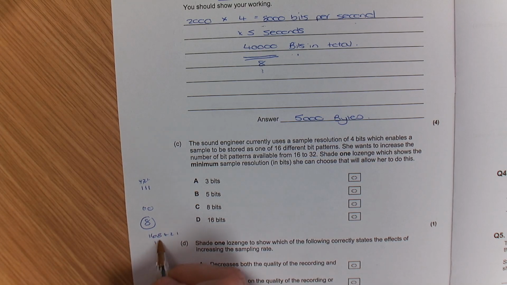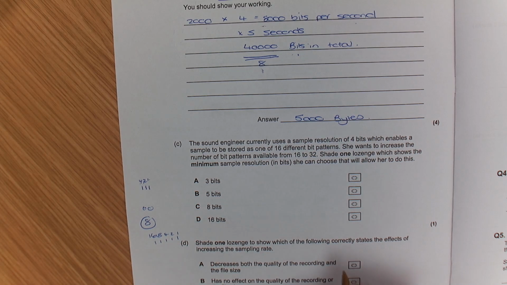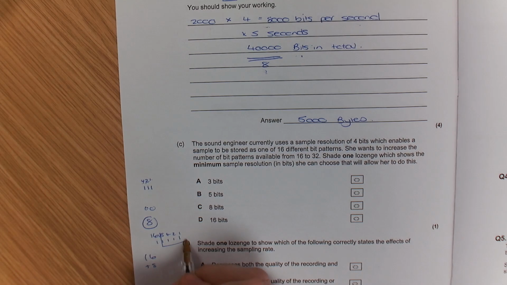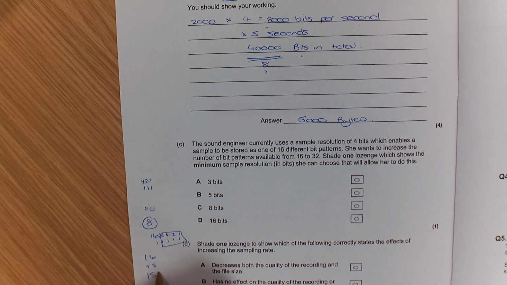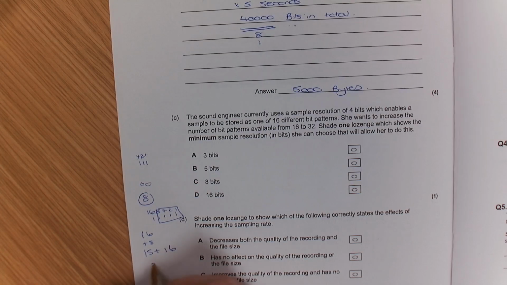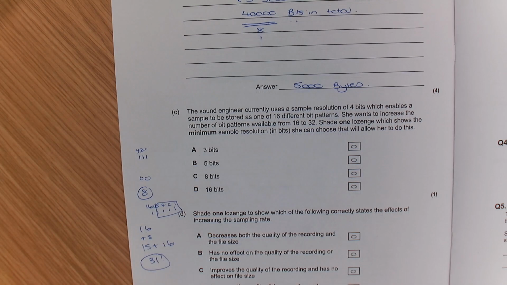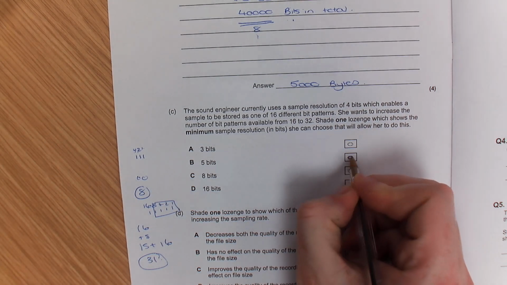If I turn all of those on, what does it represent? 16 plus 8, well we know that that's 15. What's 15 plus 16? 31. But then you've got the 0, which is another outcome, so that is 32. All right? So you always count. It's like when we index when we're programming and we count the 0 as our first. Yeah, we do the same when we're working out the number of bits. All right? So your answer to that should have been 5.